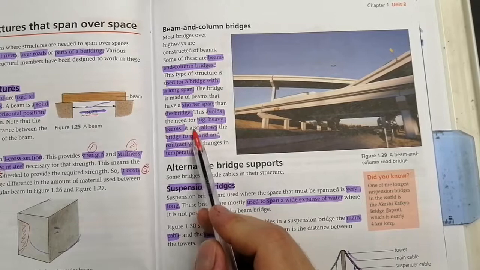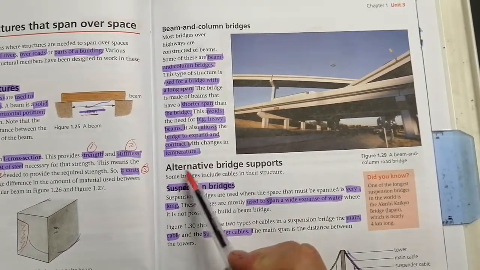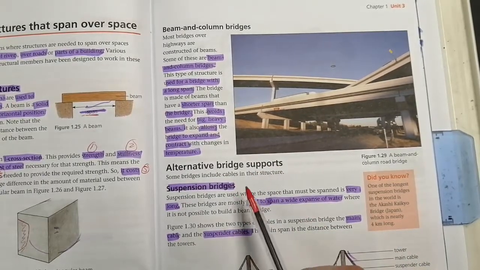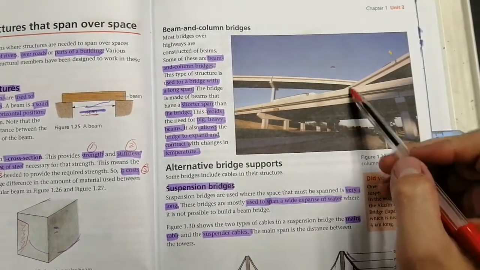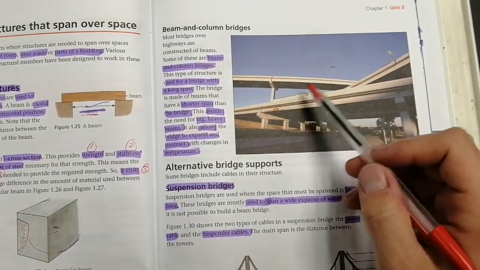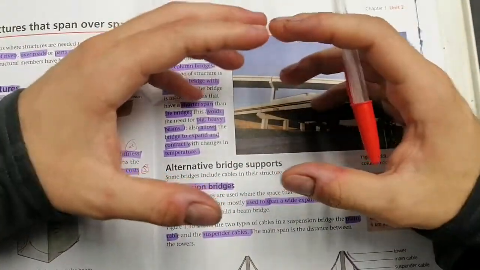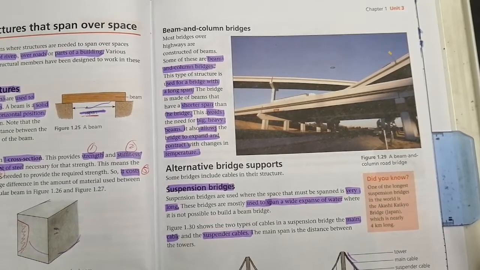So it also allows the bridge to expand and contract with changes in temperature. If you guys didn't know this, cement will contract and expand depending on if it's hot or cold. Now since there are gaps in between here, each of these parts of the bridge will expand and contract in their own way. If the whole thing was one thing, then the whole thing would expand or contract. And if that happens, then the bridge could collapse, it could break, and that could cause a lot of problems because people can die, a lot of money can be lost, time is wasted, and resources are also wasted.